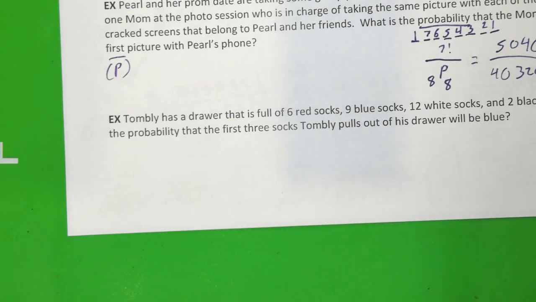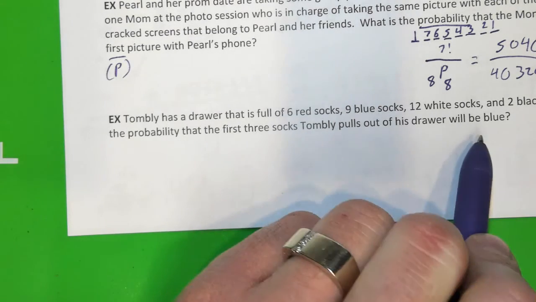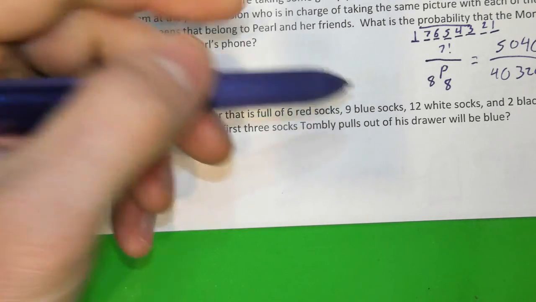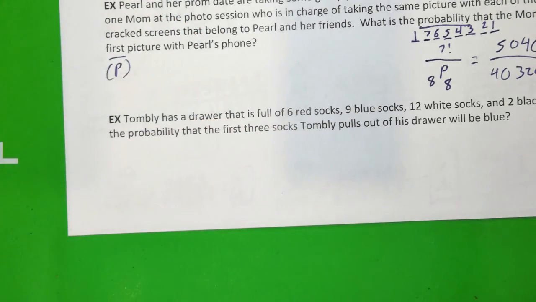Tombly right here has a drawer that is full of 6 red socks, 9 blue socks, 12 white socks, and 2 black socks. What is the probability that the first 3 socks Tombly pulls out of his drawer will be blue? So this is always fun. We're looking for 3 blue socks. One of the first things I want to do is make sure I have enough blue socks. There are 9, so we could definitely pull 3 out.